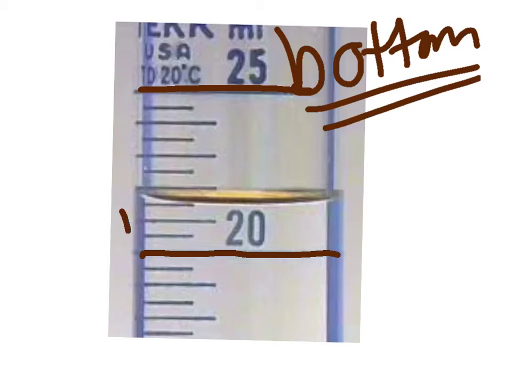Looks like right here we've got 21, 22, 23, 24, and those other ones are half markings. So to start to read this, I know that we're higher than 20. I know that we're higher than 21, but we're not to 22, so 21.